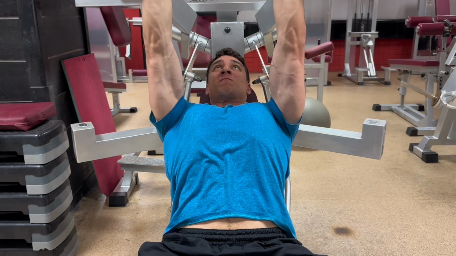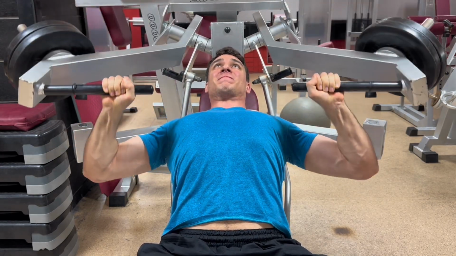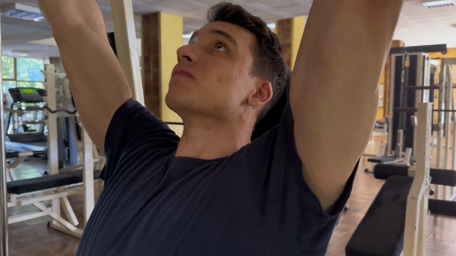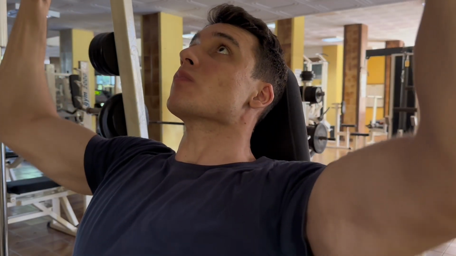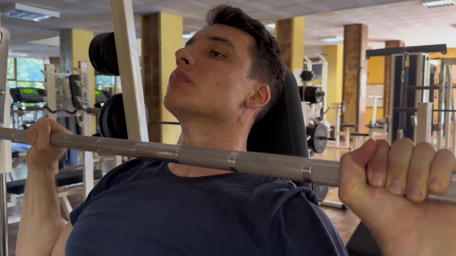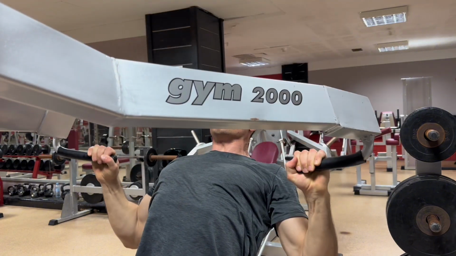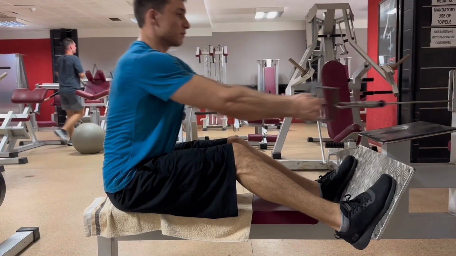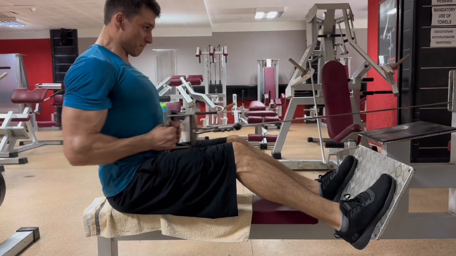Whenever you're doing any sort of pressing movement, your front delts will be engaged because the pressing movement is aligned with the part of the muscle fibers in the front delt. If you're pressing overhead, a little bit of the side delt will be engaged as well, due to the same reason. And whenever you're doing any sort of pulling movement, your rear delt will be engaged because your shoulder is moving towards the extended position.